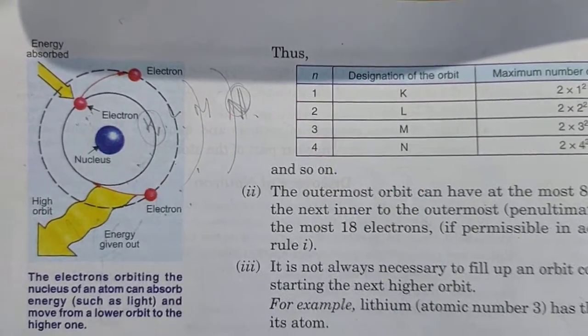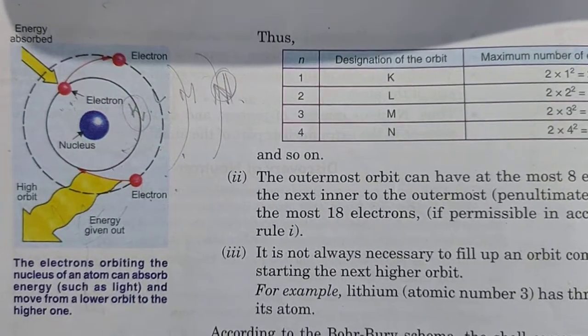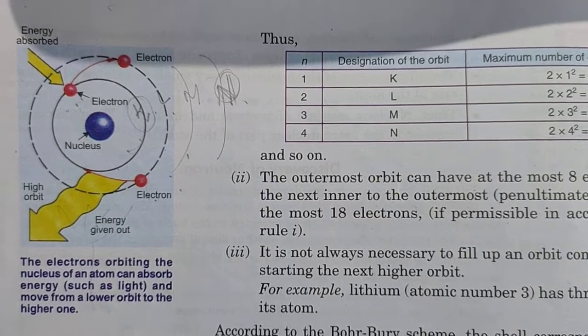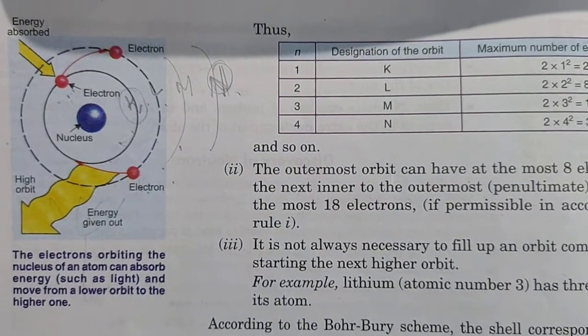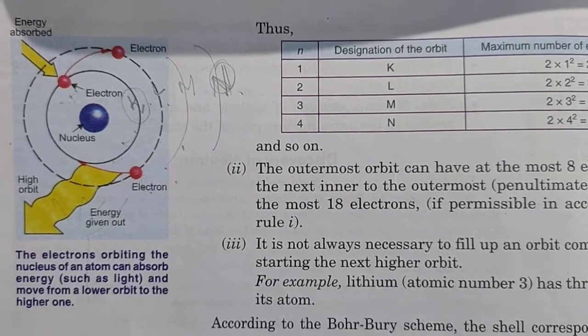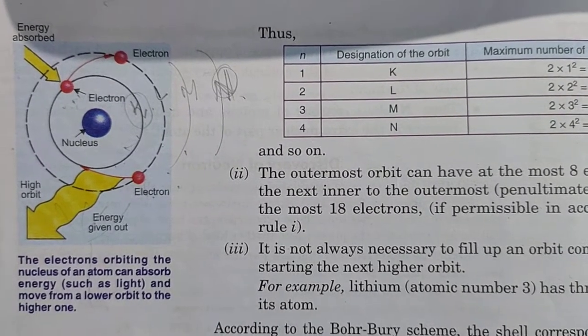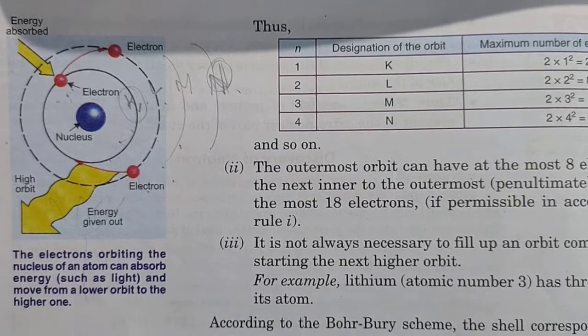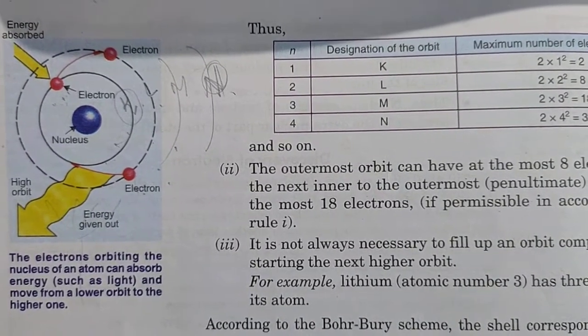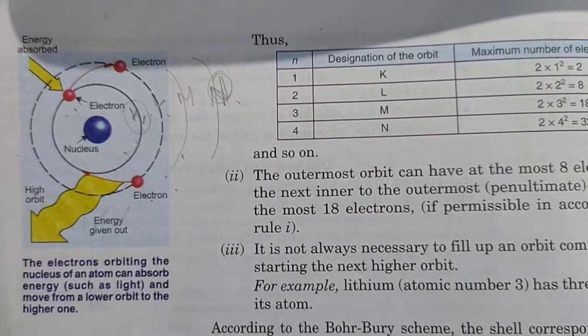Okay, so this is the thing: if an electron gains energy, it will move from lower to higher orbit, and if it loses energy or if the system energy is given out, then the electron loses energy and goes from higher to lower one.